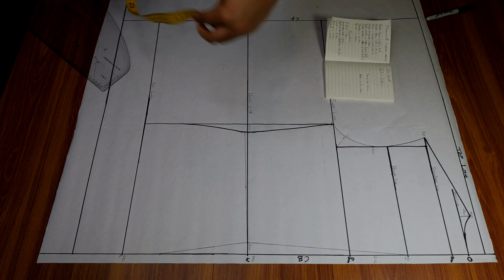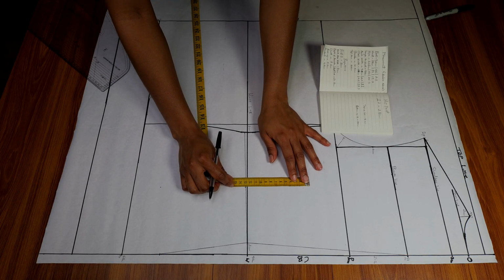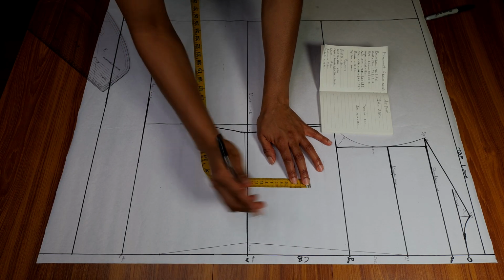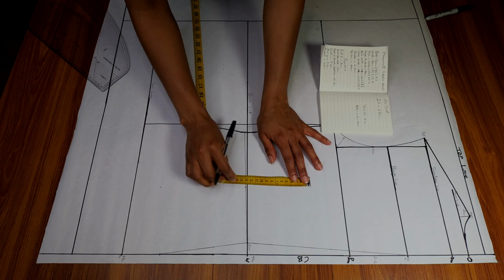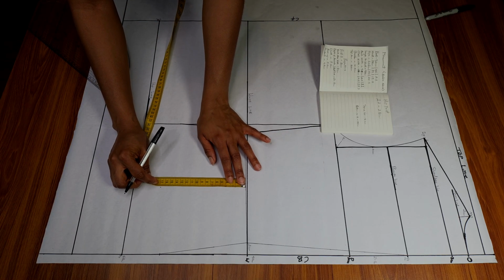So first off, with this top, I'm using 13 centimeters as the length of my dart, which I'm going to mark right here. And on the bottom part, I'm going to be using 15 centimeters.